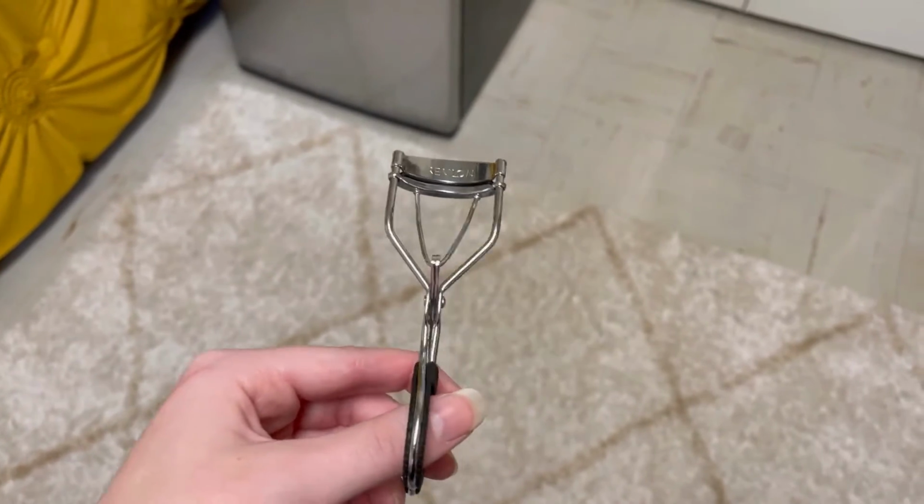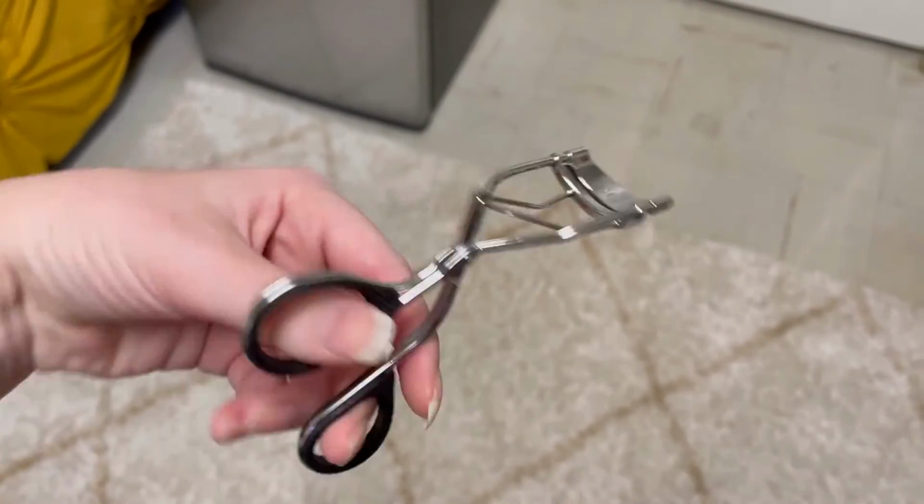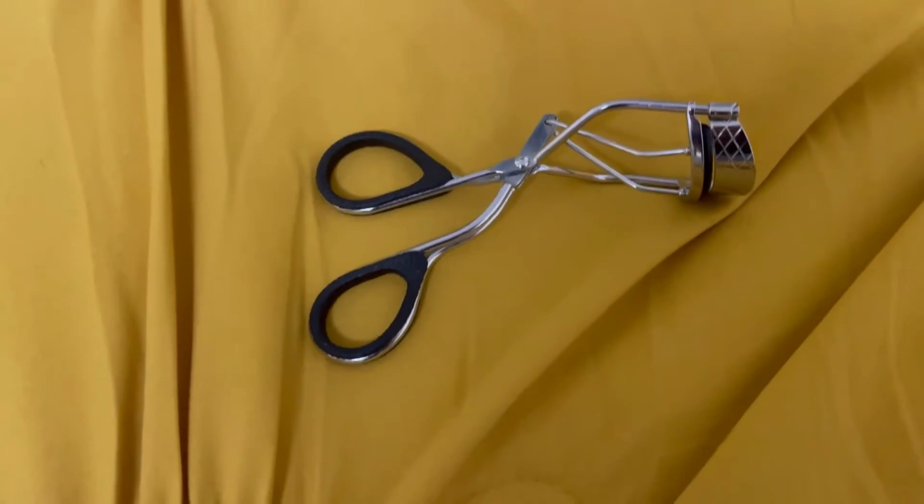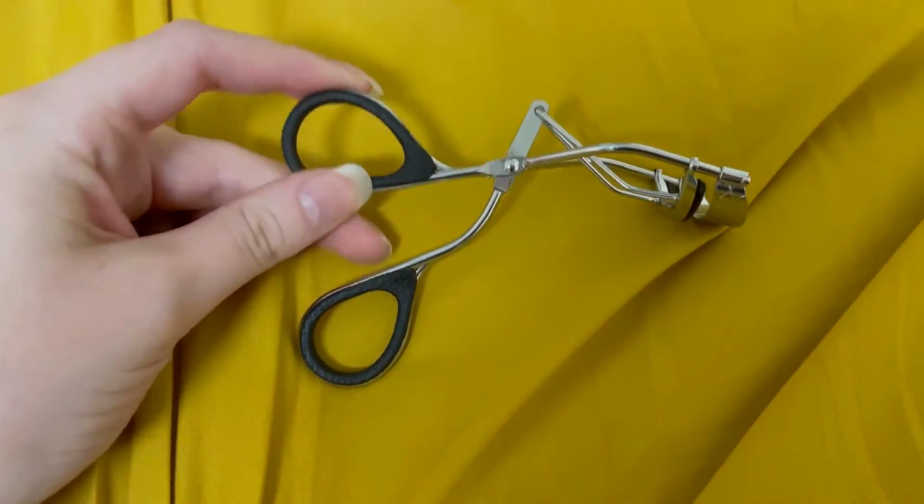This is the structural system I'm analyzing. It is an eyelash curler, and it is with me here in my UMD dorm room. The machine is fairly simple. It consists of a top handle and a bottom handle.